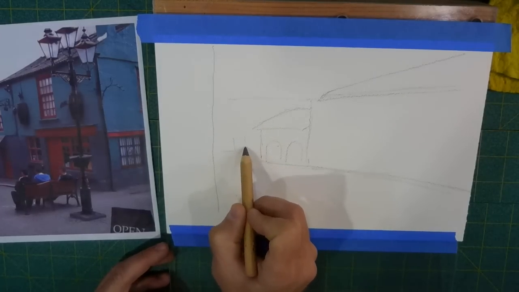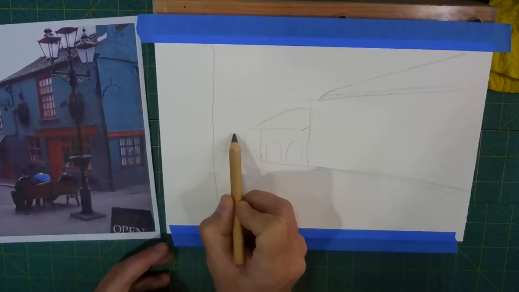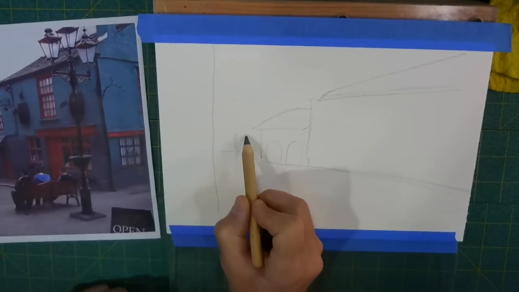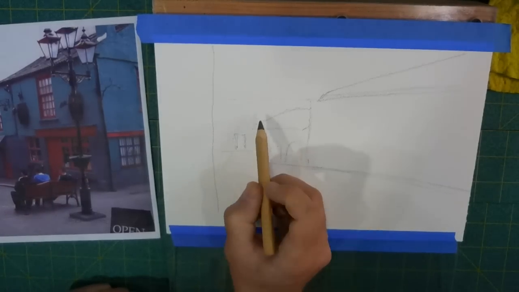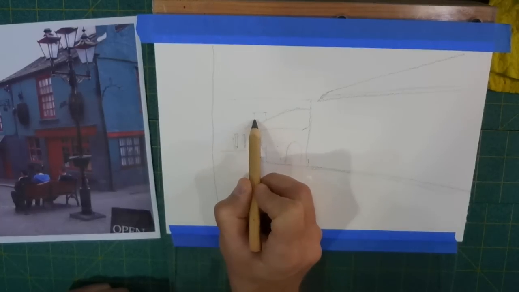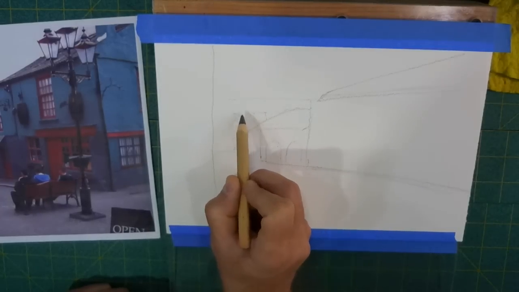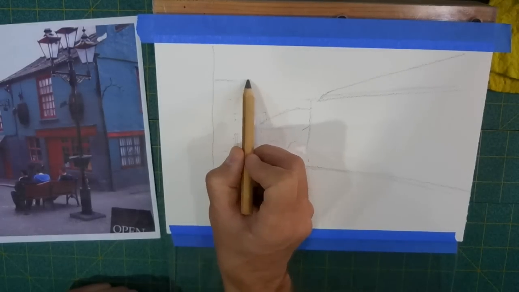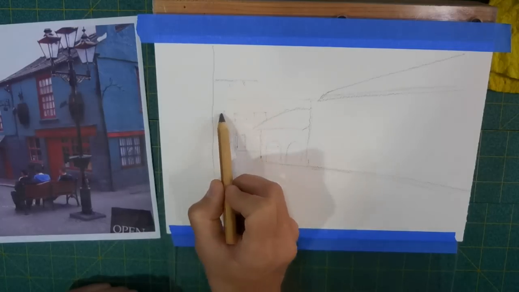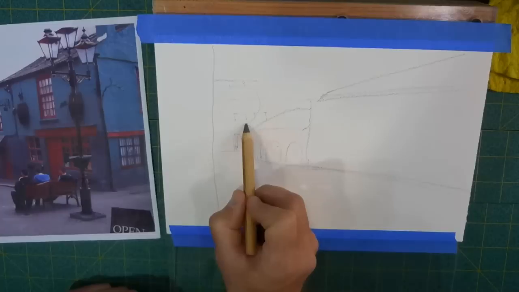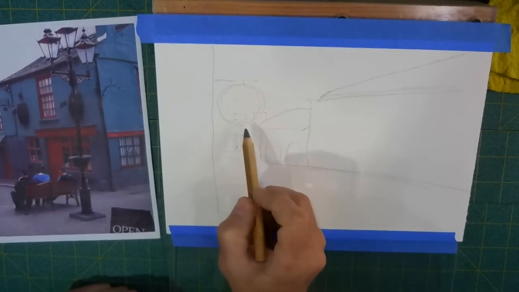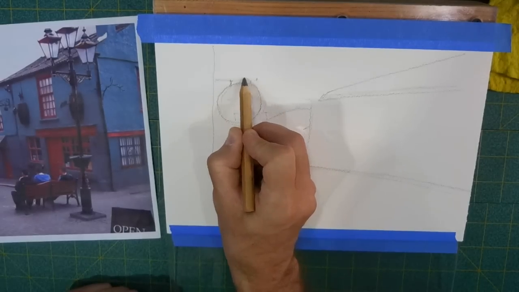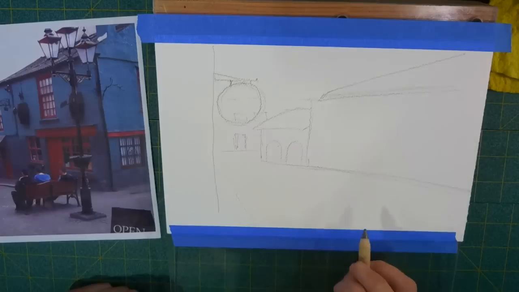A doorway about that size. I think that's better. Well, it's a little bit smaller than those. Something like that. A couple of windows up here. We've got a little sign that hangs out. I think I'm going to do it like this. Make a sign that hangs down. I like that a little bit better.